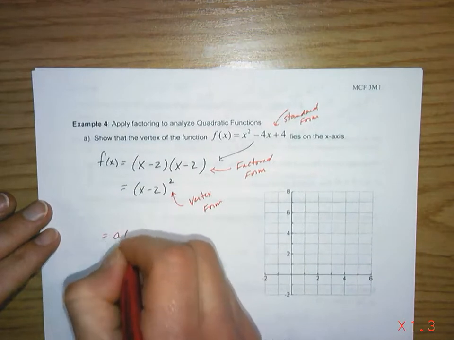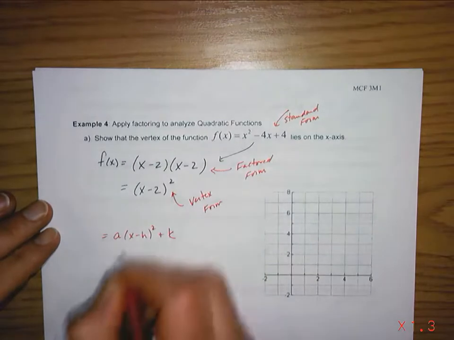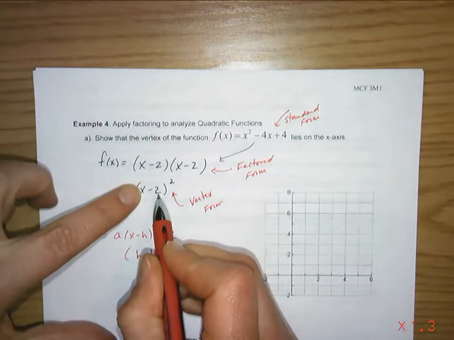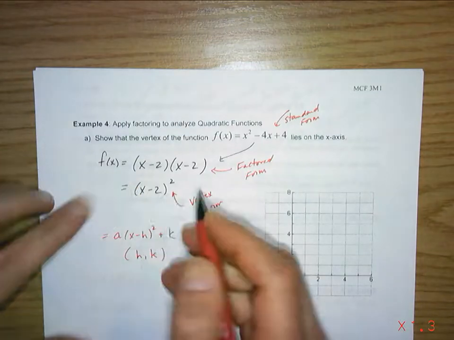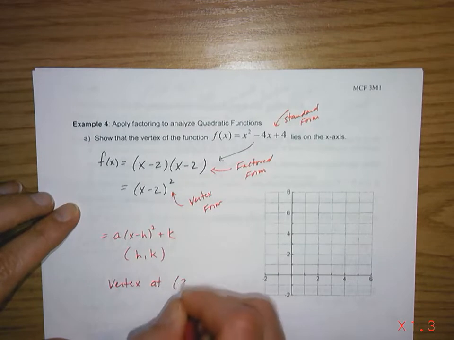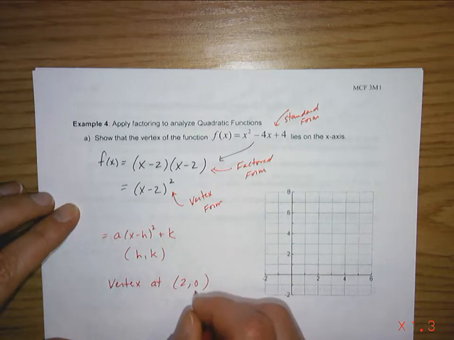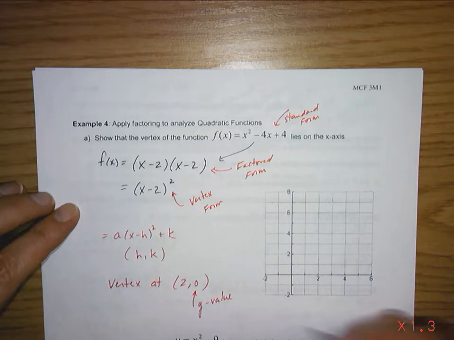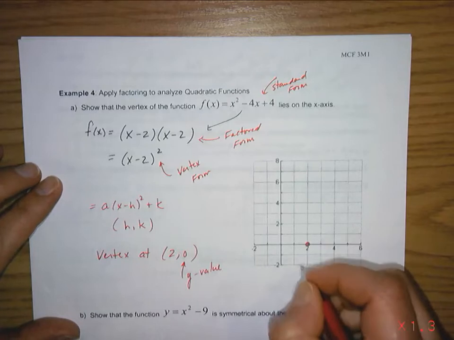It's usually a times x minus h squared plus k, where the vertex is going to be at h comma k. So for this one, our k value is 0 and our h value is 2. So we have a vertex at 2 comma 0, which means that if my y value is 0, then it lies on the x-axis. So 2 comma 0 is where my vertex is.